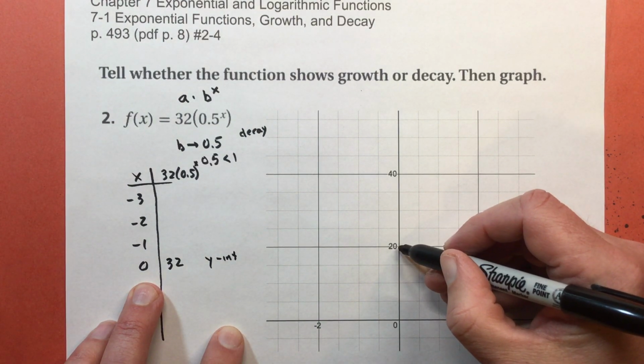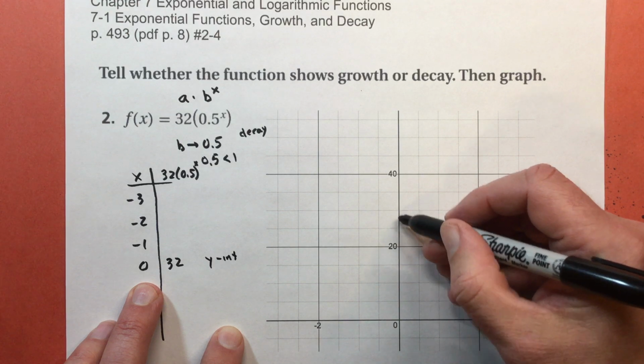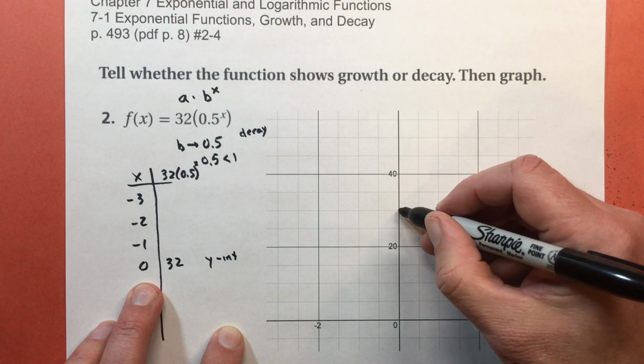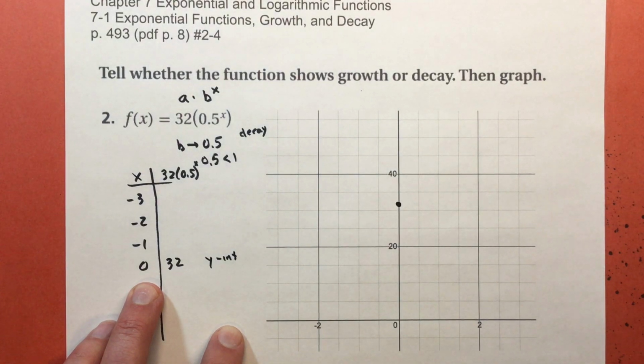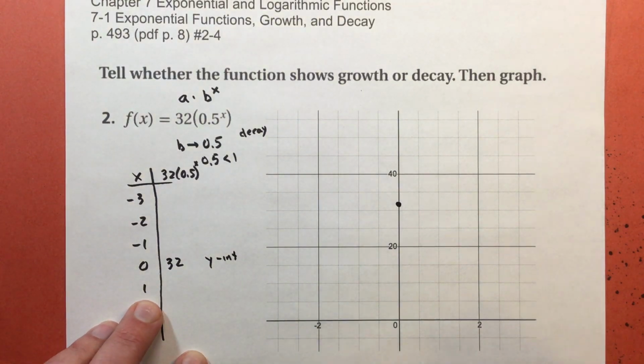Here's 20. What are we going by? 25, 30, 35, 40. Right. So 30 is right here. 32 would be about right there. Okay, cool. Now we do x equals 1.